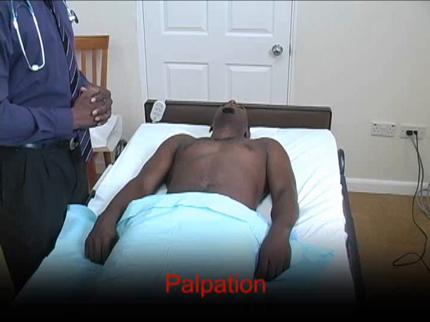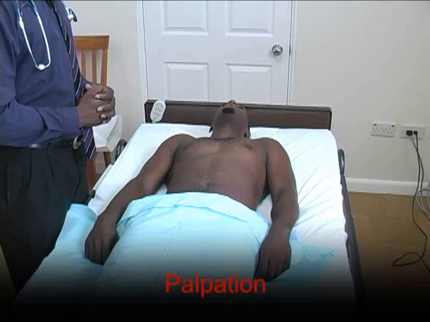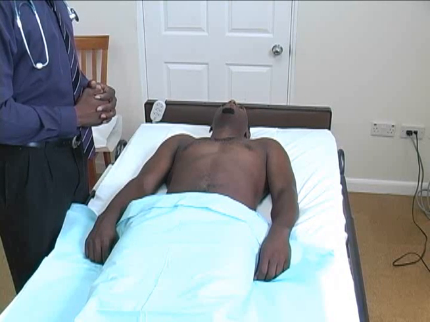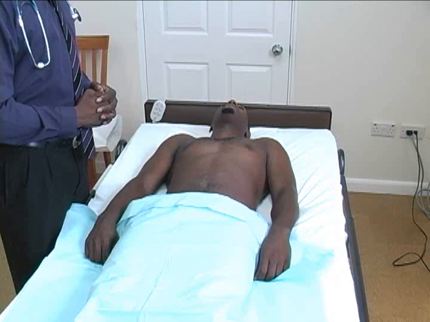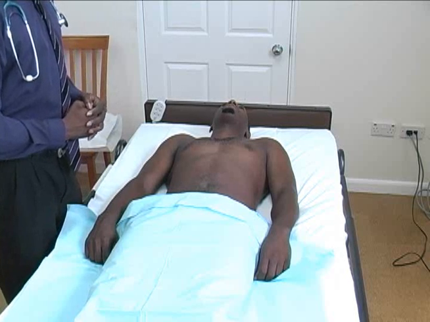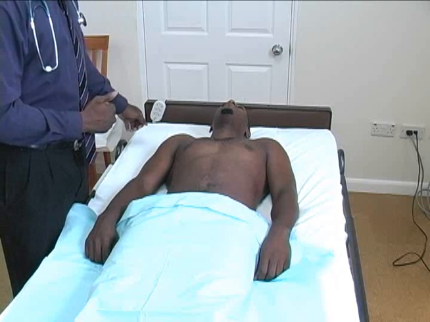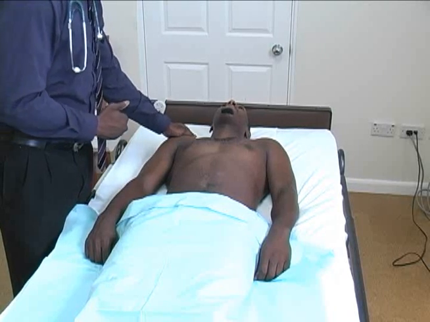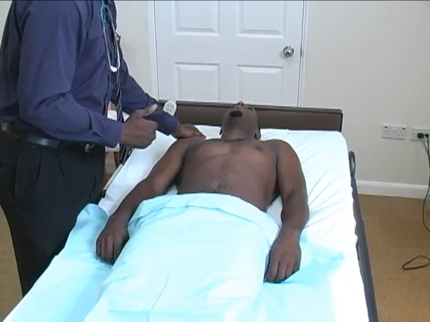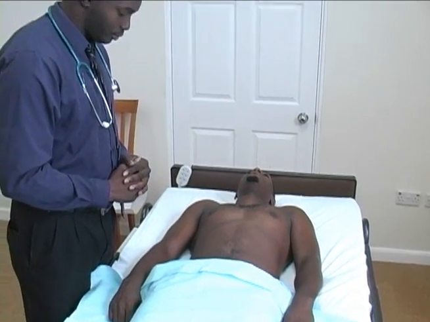The palpation is done to appreciate the presence of tenderness or to appreciate any abnormal masses or organomegaly. Please note that before palpating for tenderness, one should ask the patient if they have pain in any area, and that area will be left for the last.